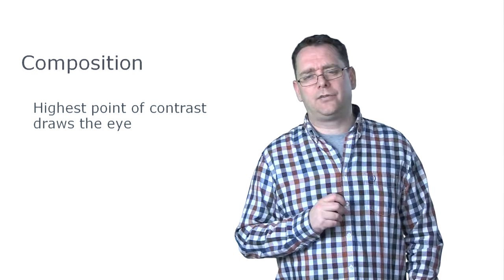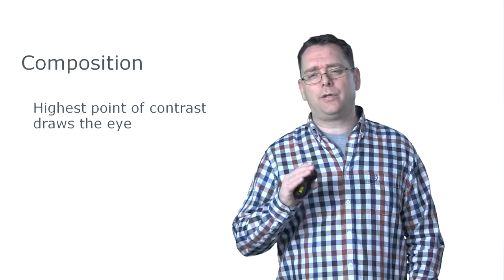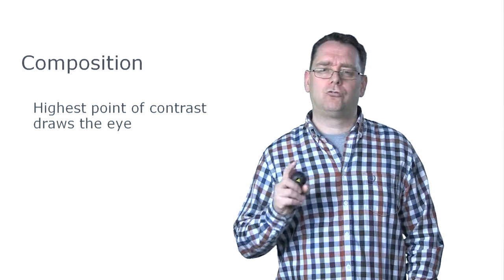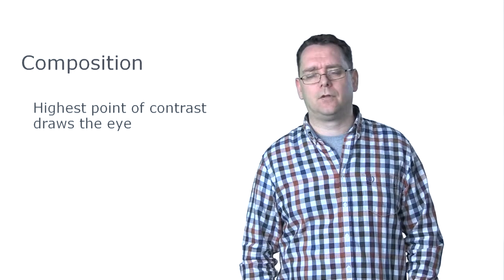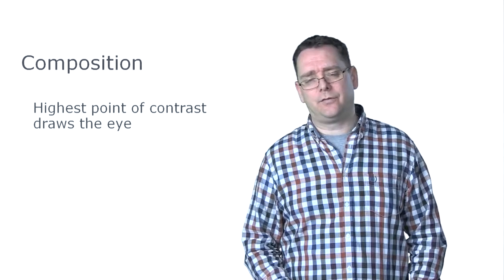Here's something we need to understand as well. The highest point of contrast in the image draws the eye. So let's look at some images and illustrate that.